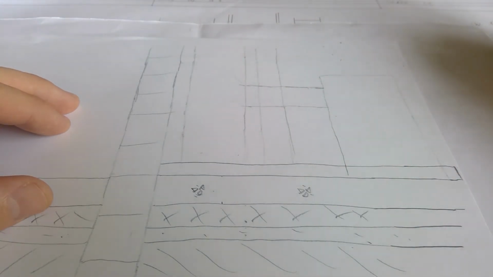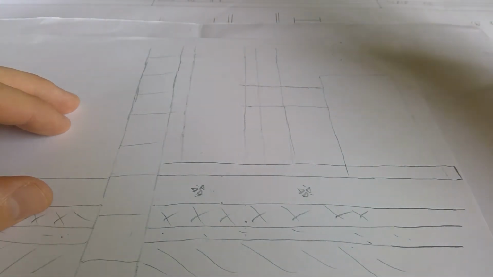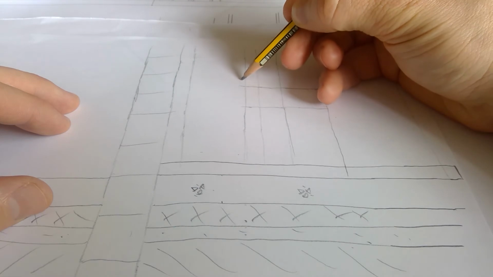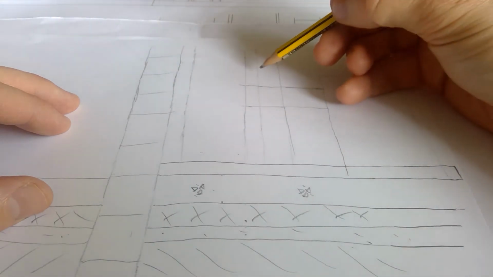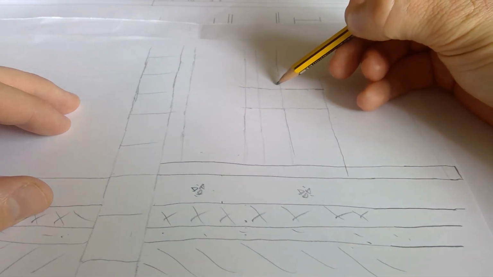Now this pipe is going to go up into there, so I'm going to make my chimney stop just a little bit above that.